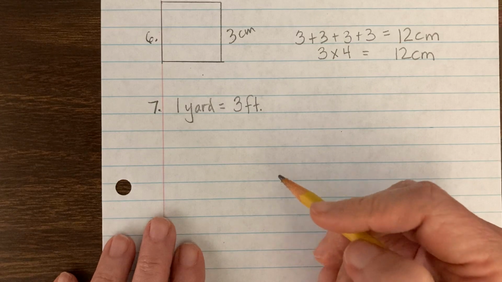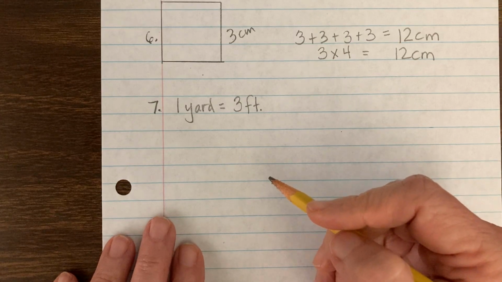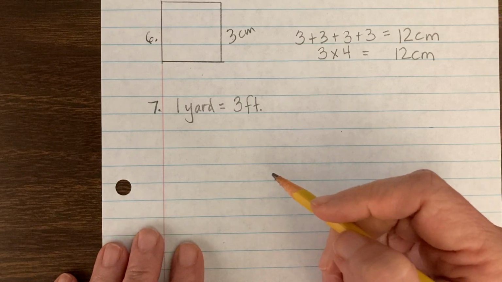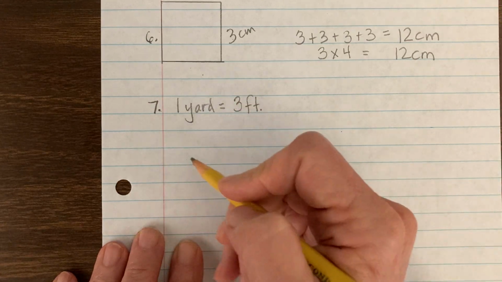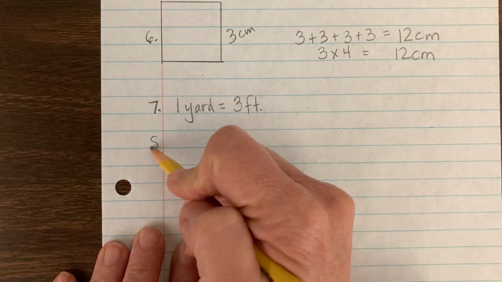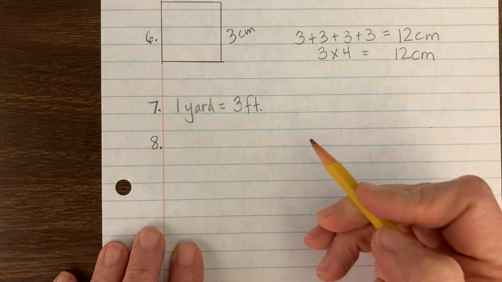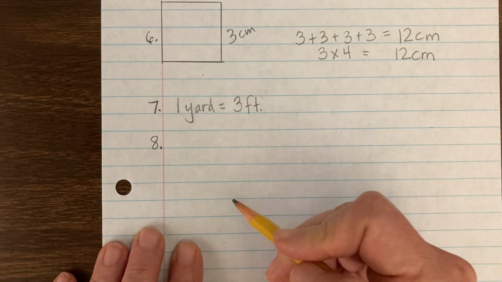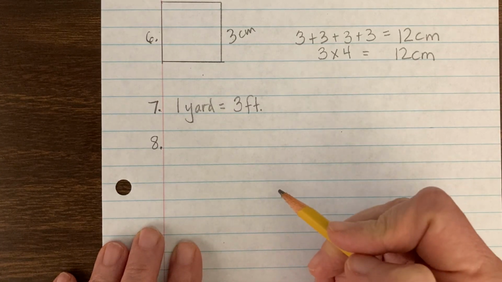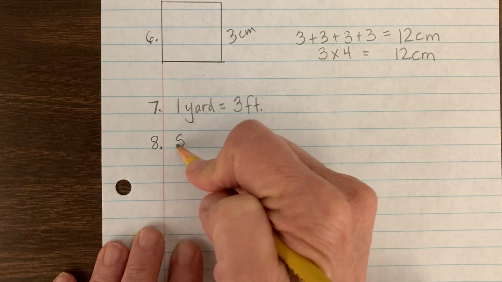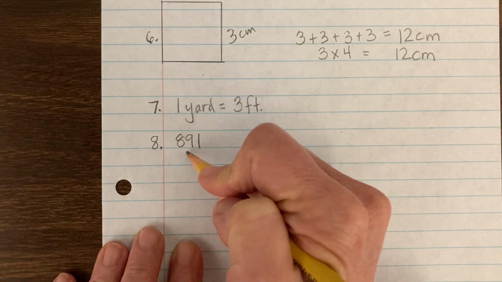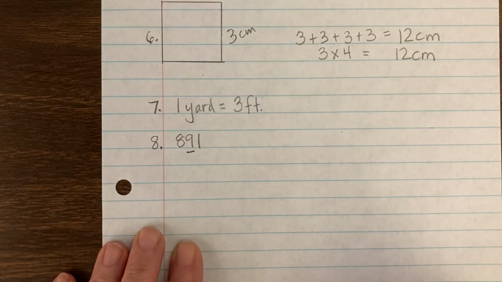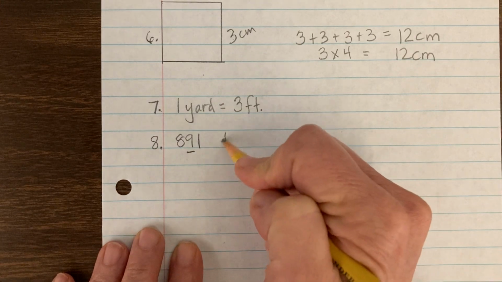All right, number 8. What is the place value of the 9 in 891? So they don't want to know the value, they want to know the place value. Which place is it in? Is it in the hundreds, the tens, or the ones? So we've got 891. We're looking at this one right here, the 9. That is in the tens place.